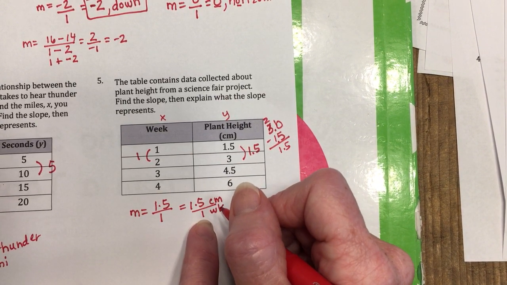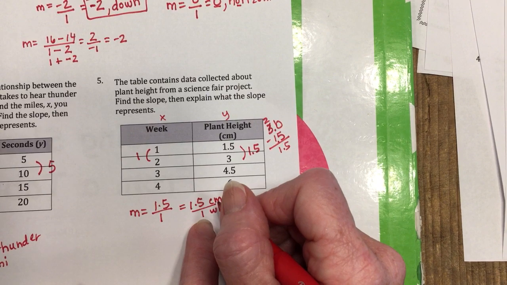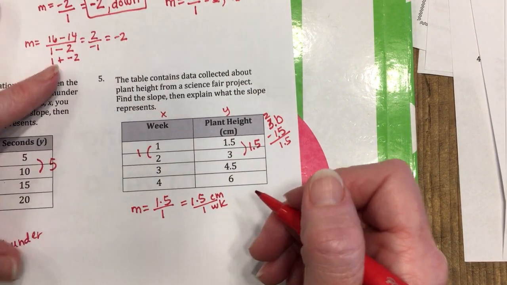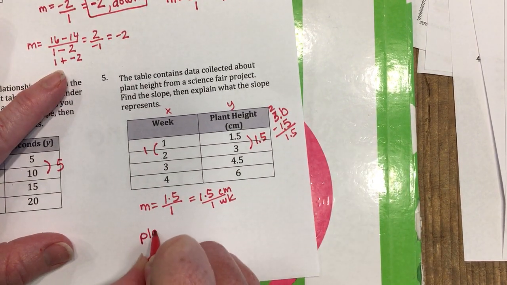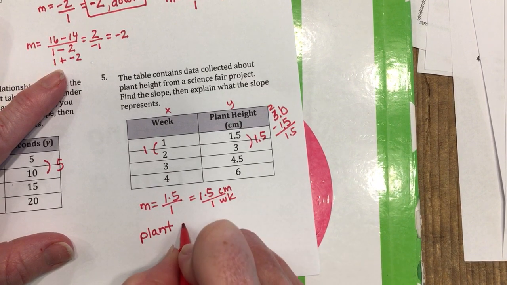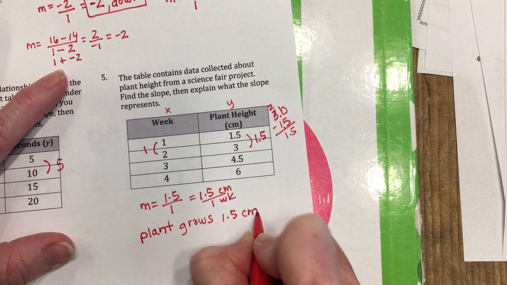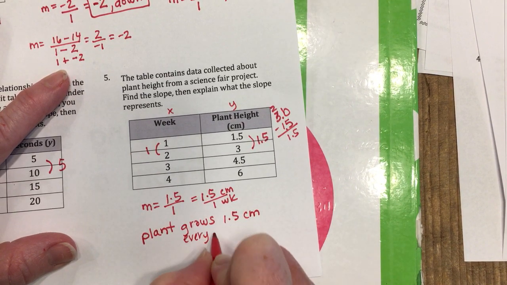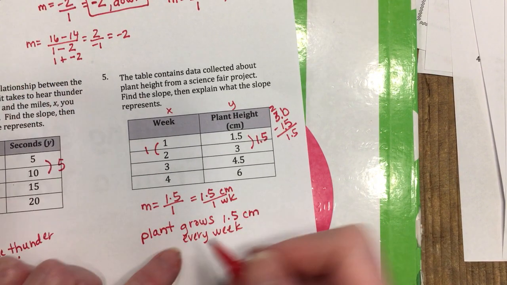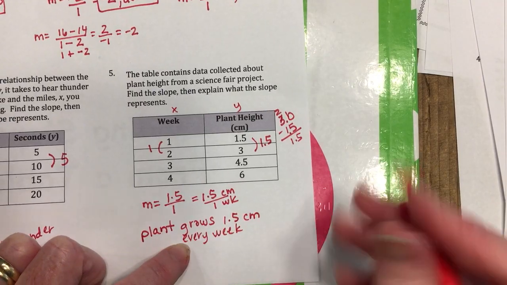So what does that mean? It means every week your plant is growing what? 1.5 centimeters. So that's how you would interpret it. Plant grows 1.5 centimeters every week. Or you could even say per week, because that would mean 1 week.